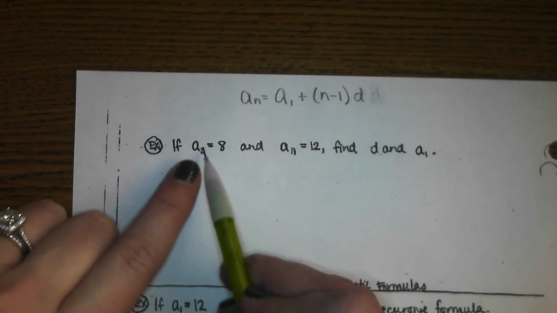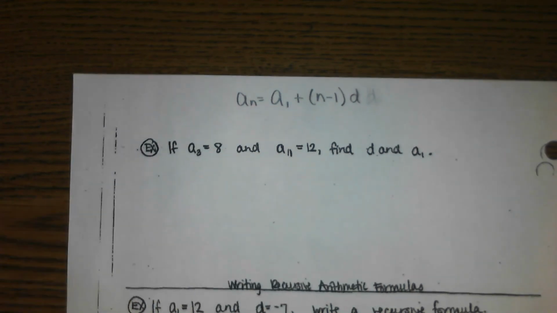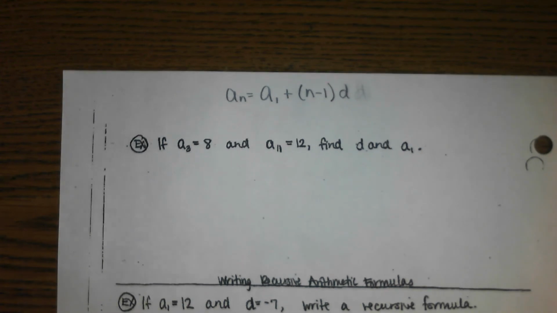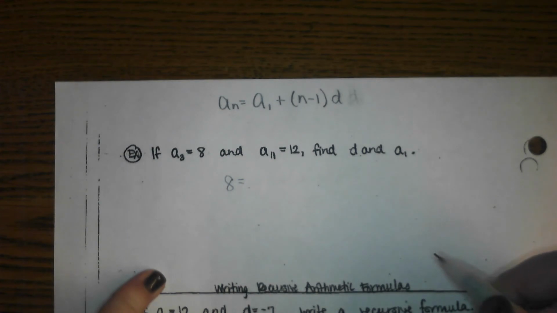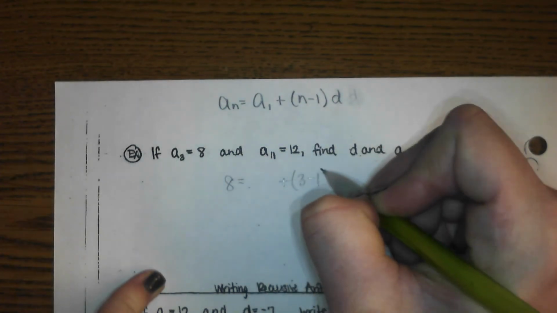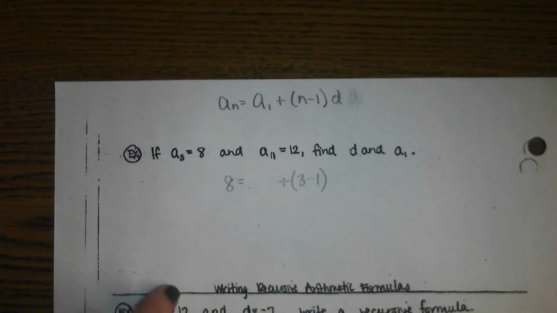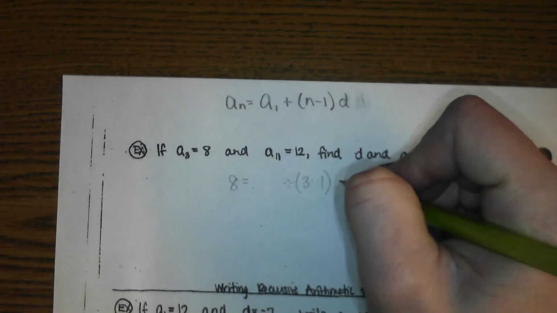So A sub 3 is 8. So tell me what you're going to do with that. Alexa, what would you plug in for what? Good. N is 3. That's troubling, because we don't have D, right?